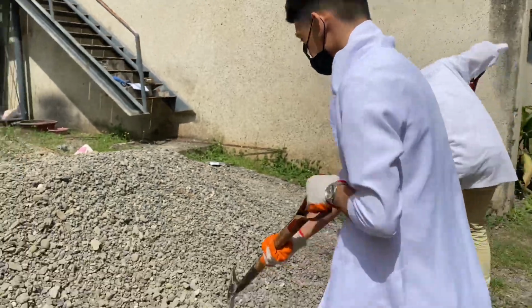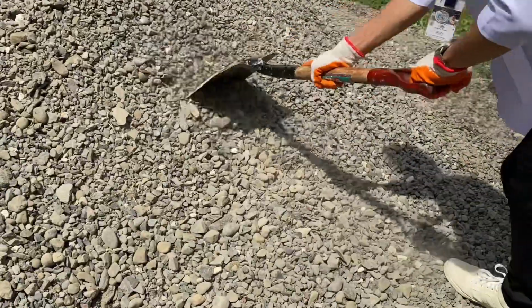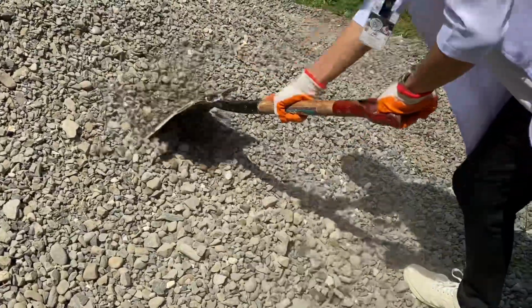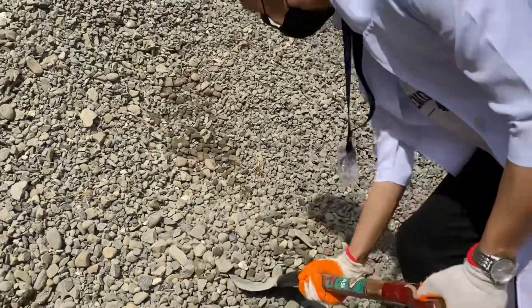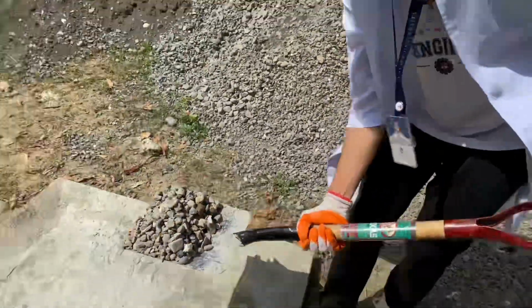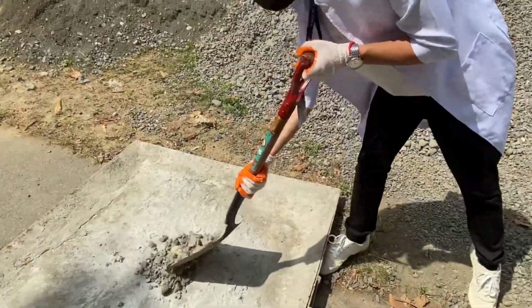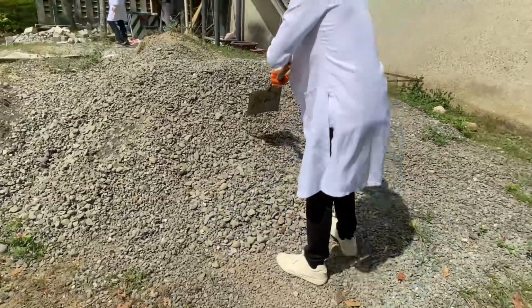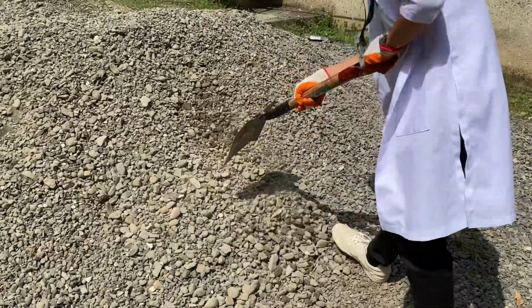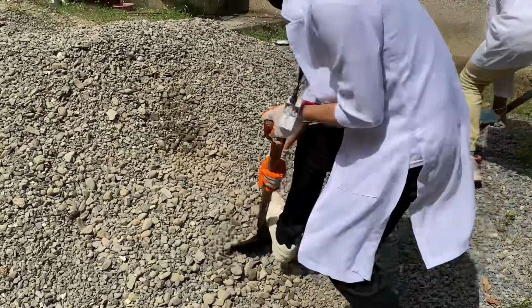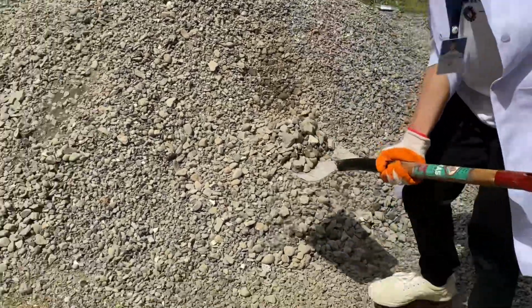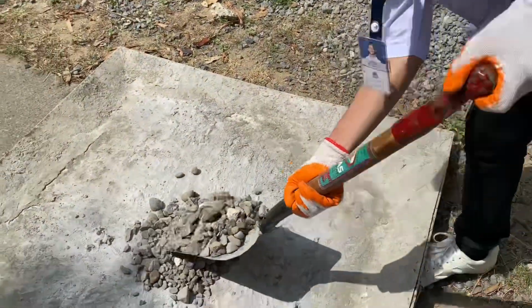So now we're going to gather our coarse aggregate and mix it by 4 times. After turning the entire sample over a minimum of 4 times, place the sample on the mixing pan.